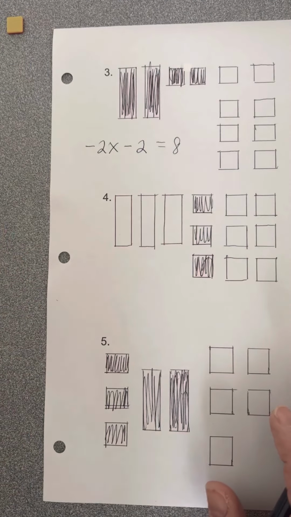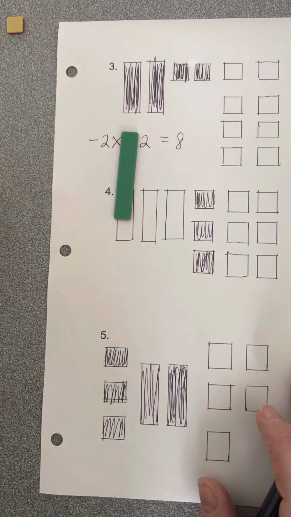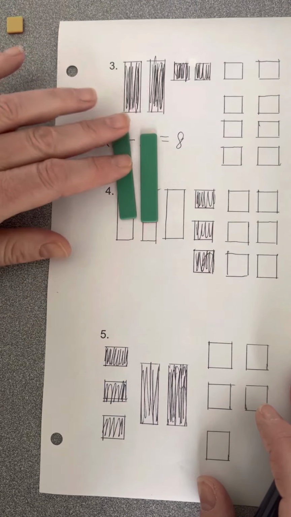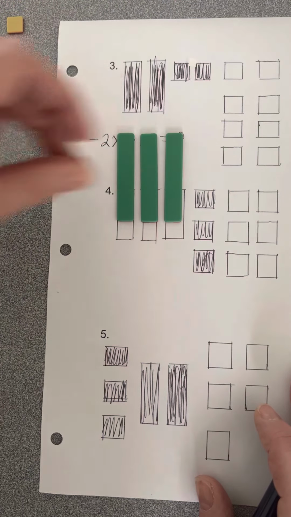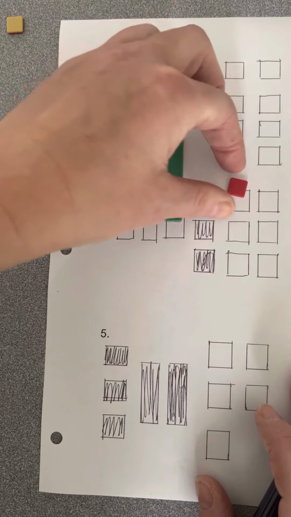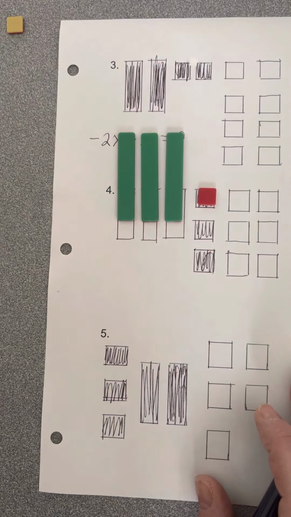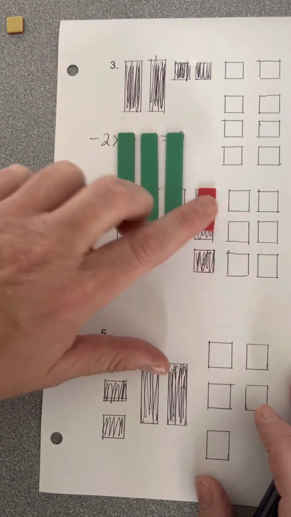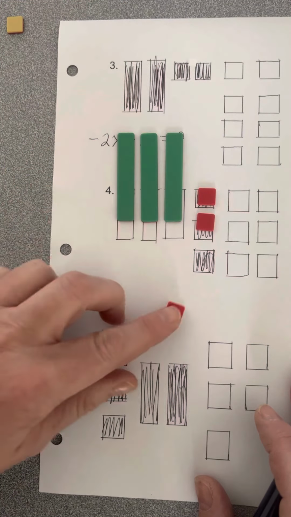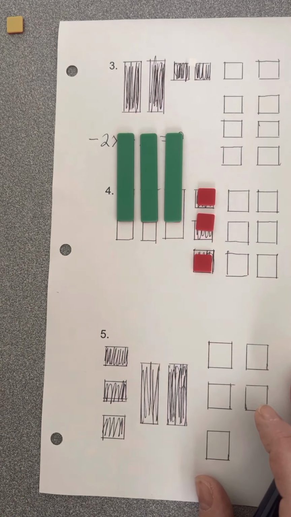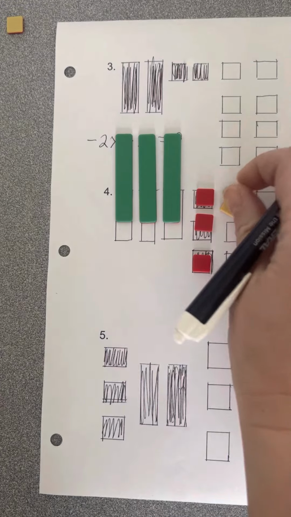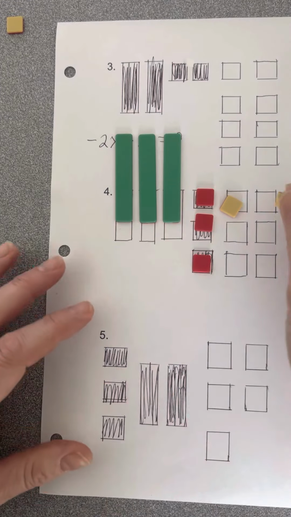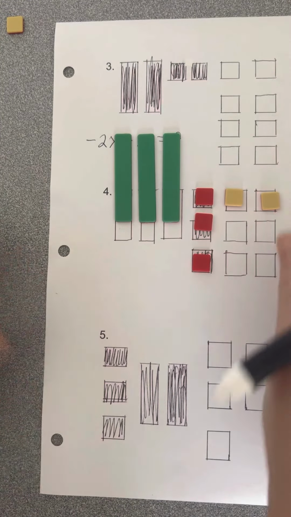All right, we have 3 positive x's. So they're in the green. And then we have either shaded or red for our numbers, which are negative. And our next term, they're tan, which are positive or not shaded in.